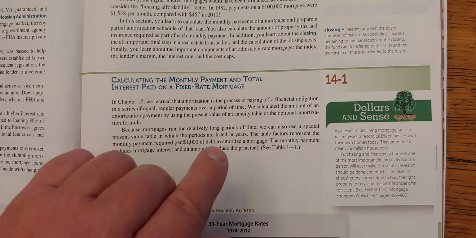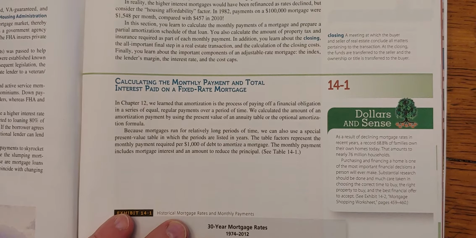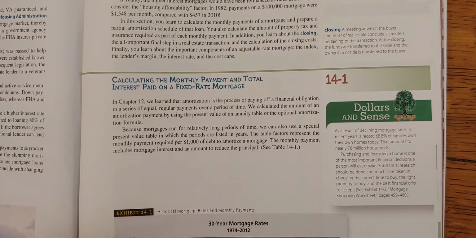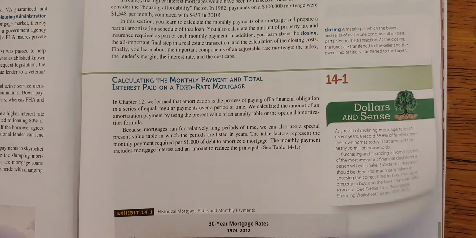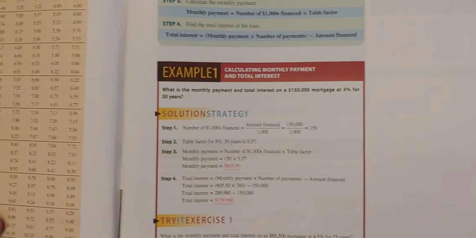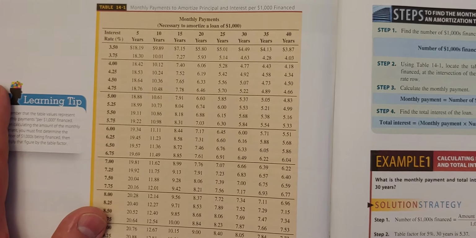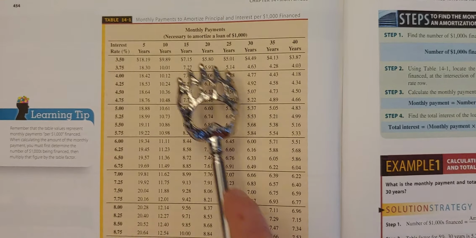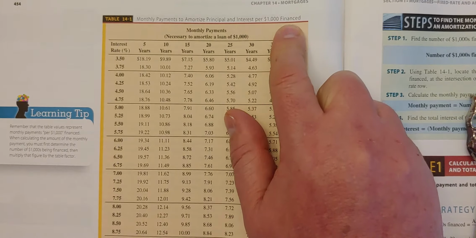Okay? In a future section, we're going to show how you do that. How you show, here's the principal payment each month, and here's the interest payment each month, so that you can see the benefit of paying more principal each month. So we'll use the tables. What we have to be able to do is understand how the table works. All right. So this is a monthly payment, or to amortized principal and interest, and it's per thousand finance.